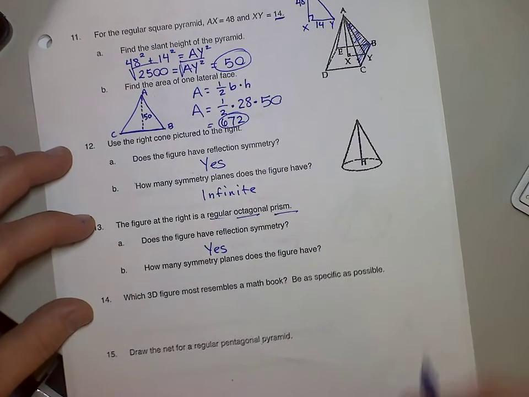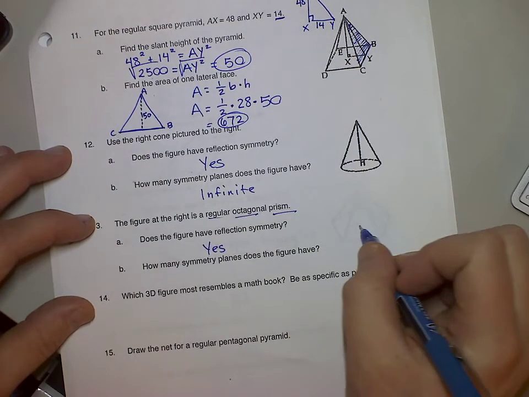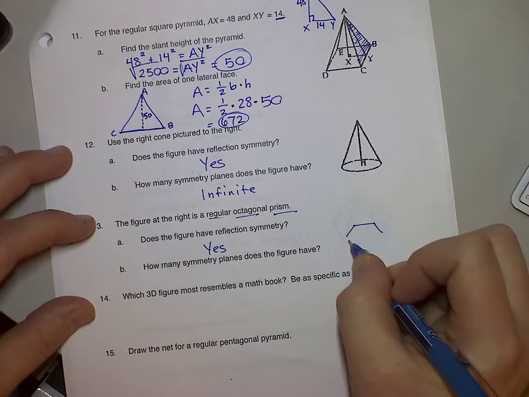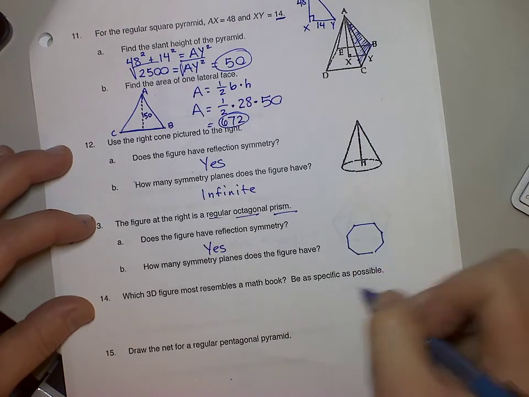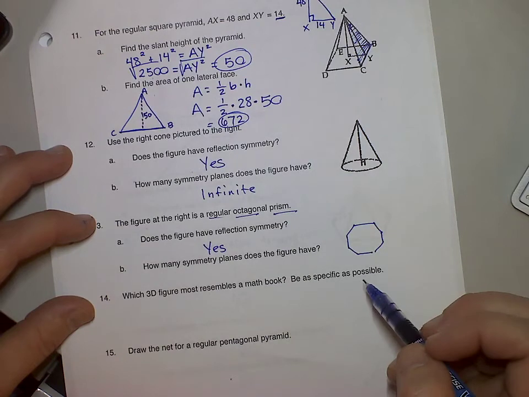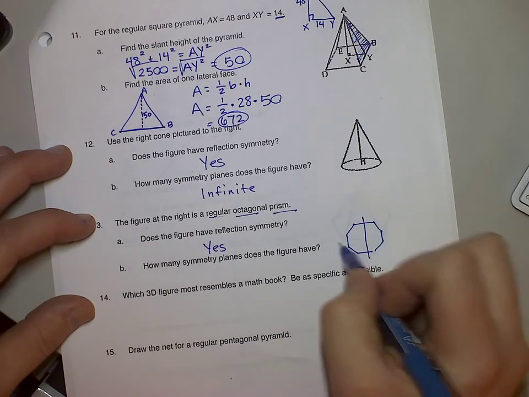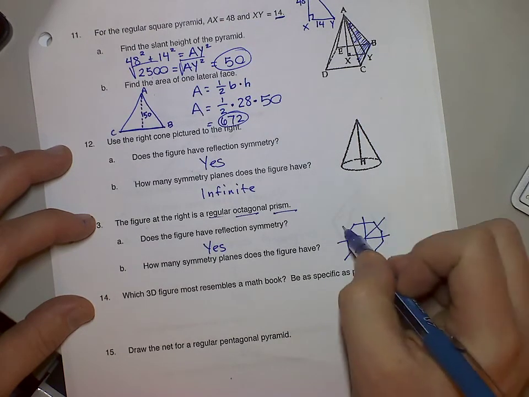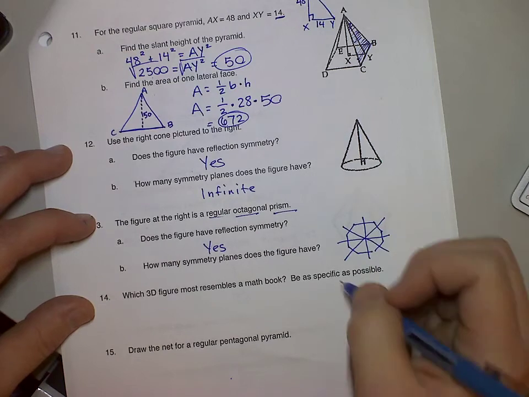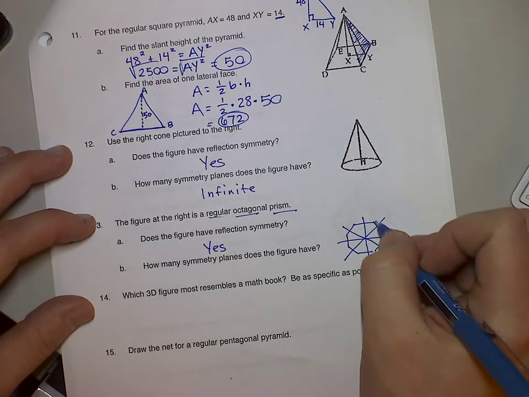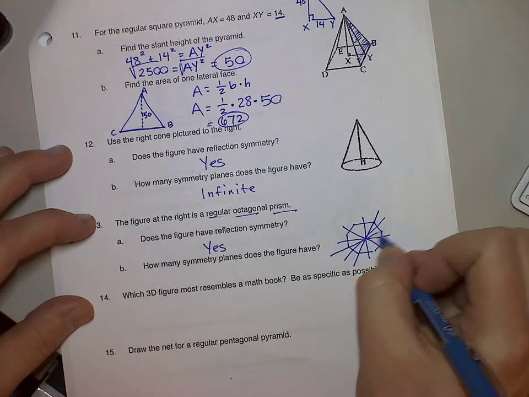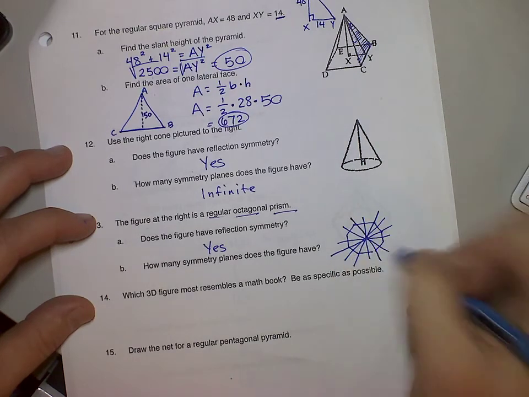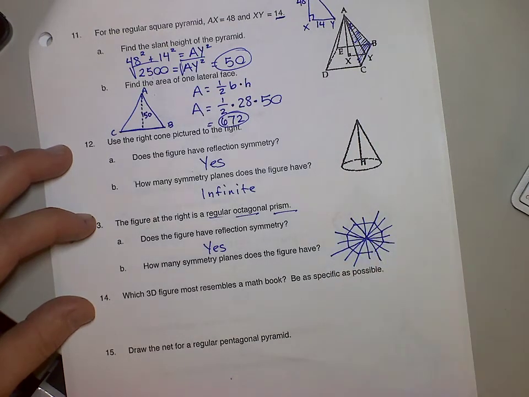And what I need you to focus on here is if you go down the base, and let me try to draw my best regular octagon. If you go down the base, this has 8 symmetry lines down the base. It has 1, 2, 3, 4. Those are the ones that go through 2 sides, and it has another 5, 6, 7, 8.